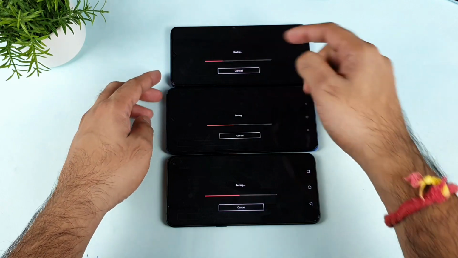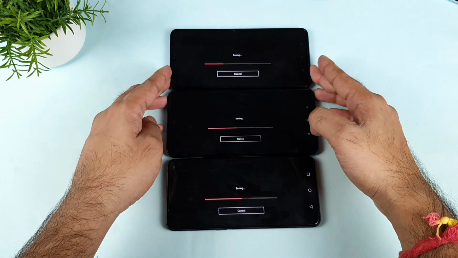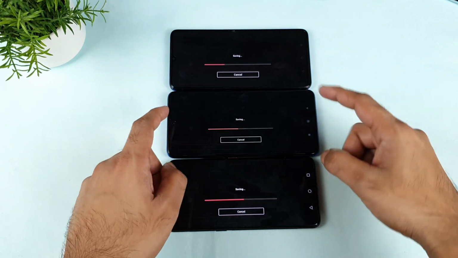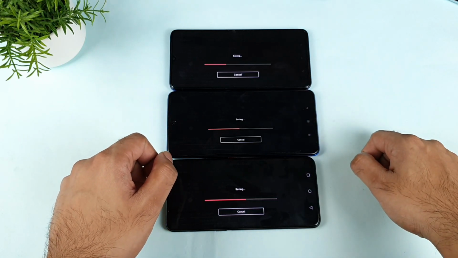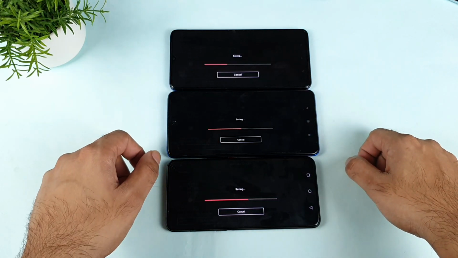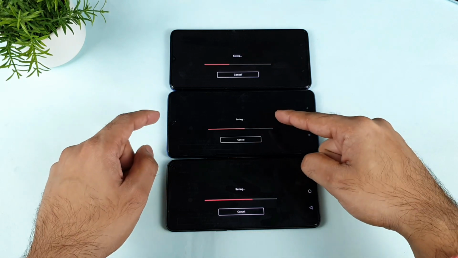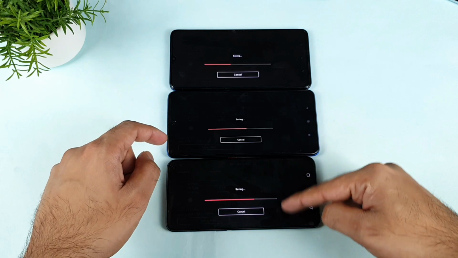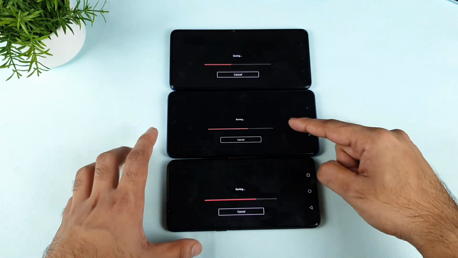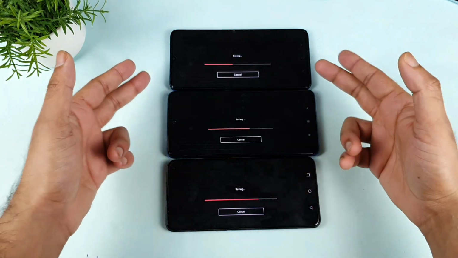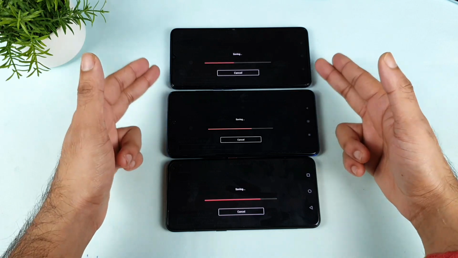And the 855 Plus, as you can see in the Realme X2 Pro, you can see exactly what is happening with the X2 Pro at this moment. So the Snapdragon 860 is slightly better when compared with the Snapdragon 865. These two are really close to each other, and next position goes to the Snapdragon 855 Plus.